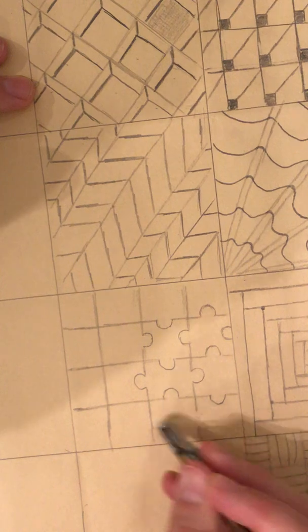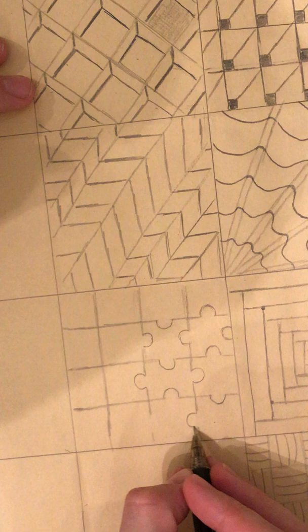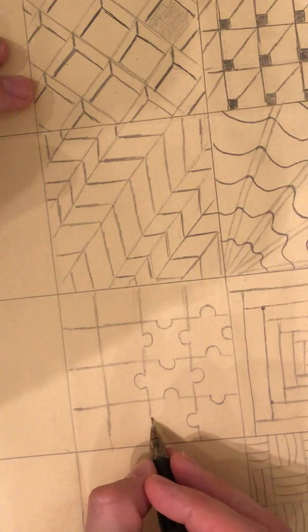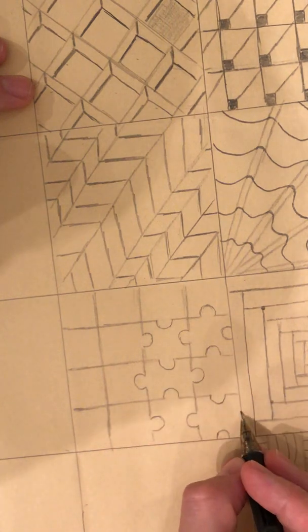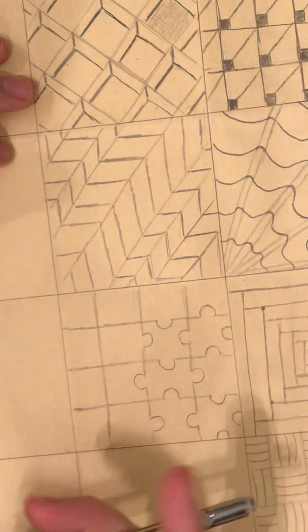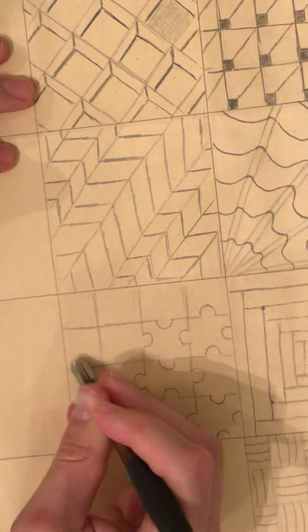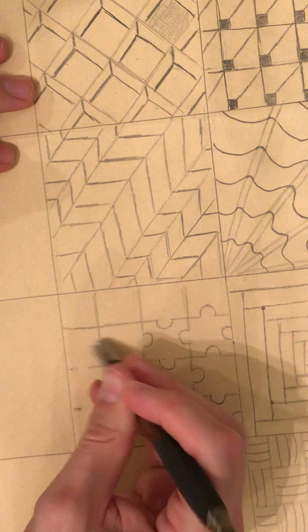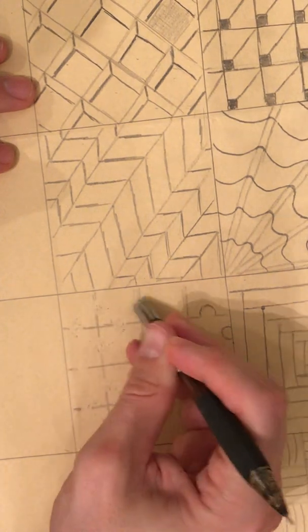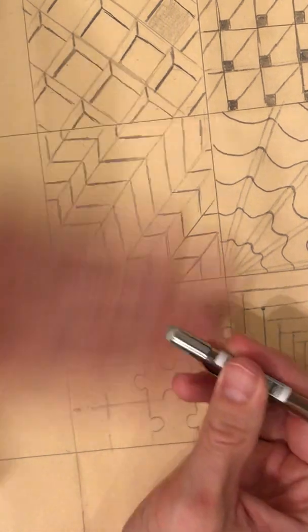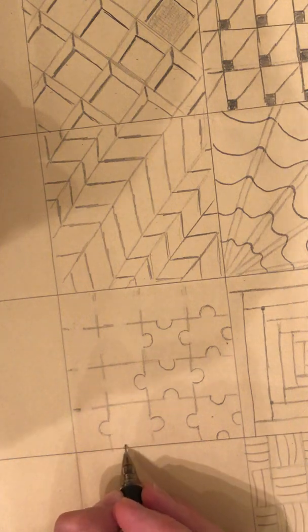It doesn't have to look exactly like this, but you do have to use these same directions and techniques. Go around and maybe erase all the centers of all of them at one time, and then just put in the rounded puzzle piece parts.